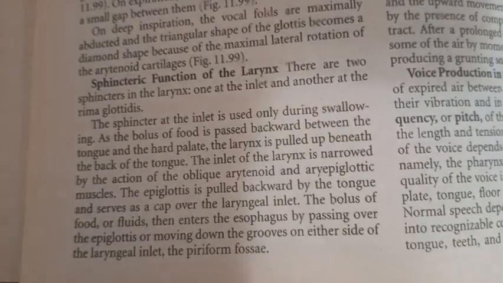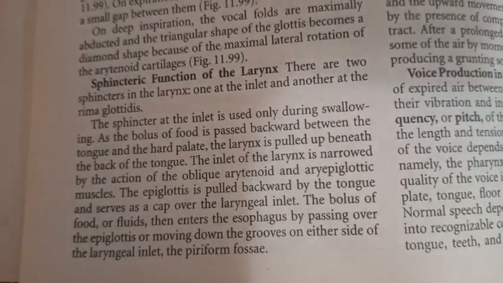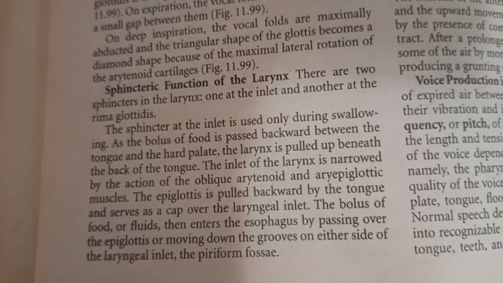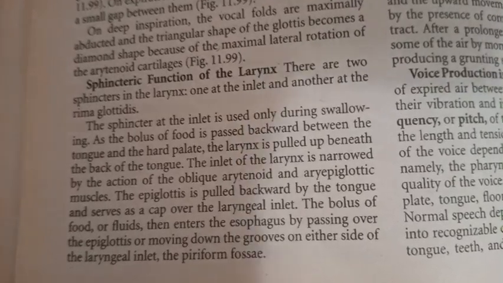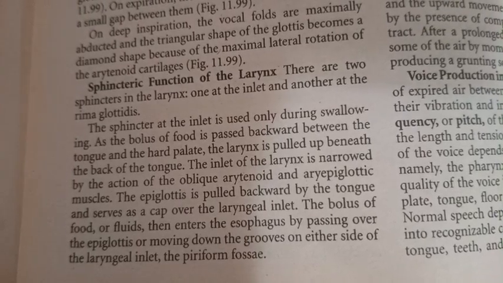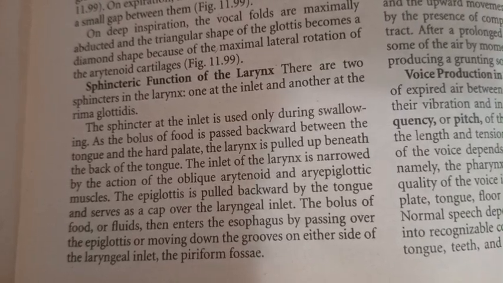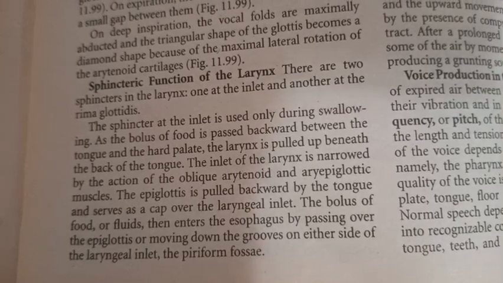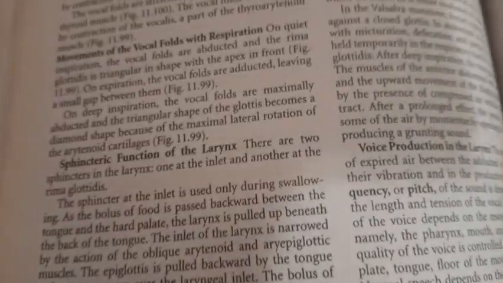The bolus of food or fluid then enters the esophagus by passing over the epiglottis or moving down the grooves on either side of the laryngeal inlet and the piriform fossa.